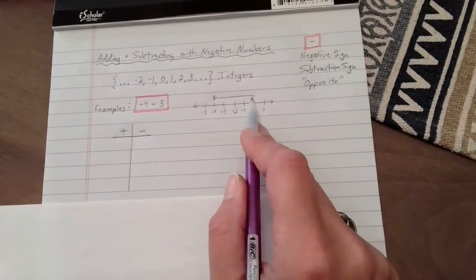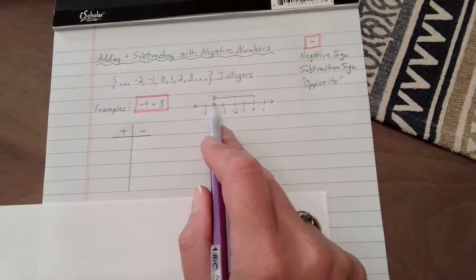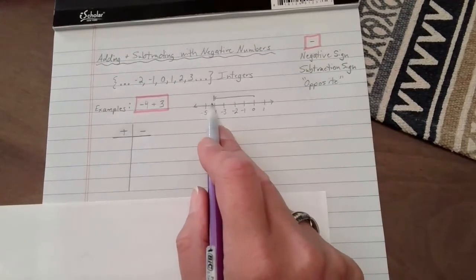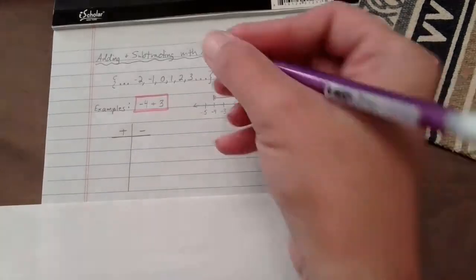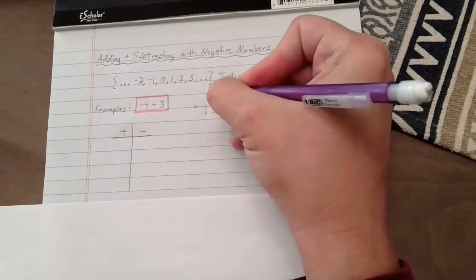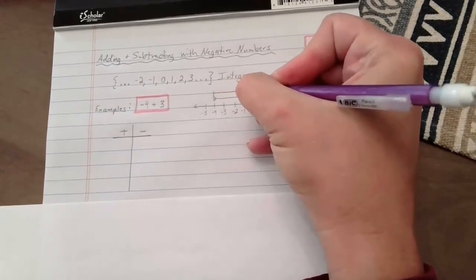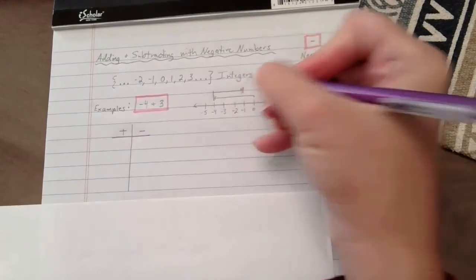But I don't want to start at 0 and go to the right. I want to start at where I'm currently sitting. So I went -4 and I stopped here. Now from here, I'm going to go into a positive direction. And I'm going to go 3 back. 1, 2, 3, and stopping right there.